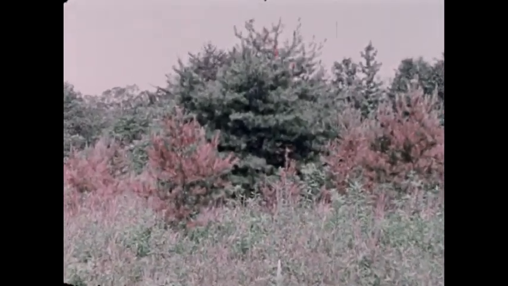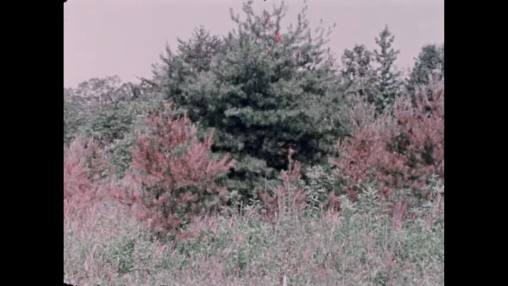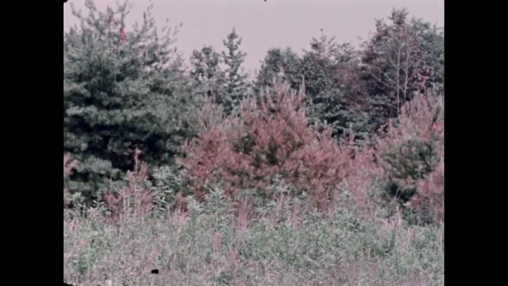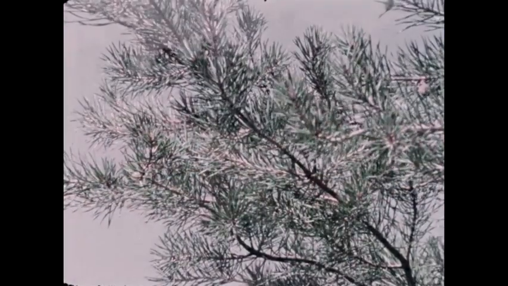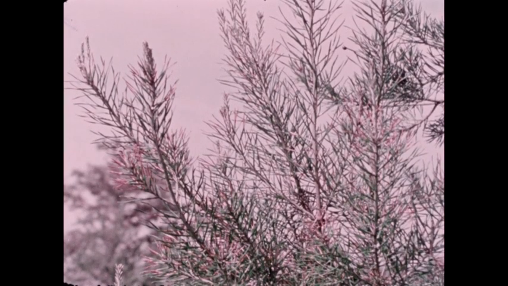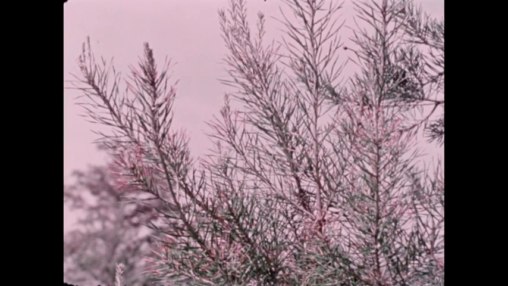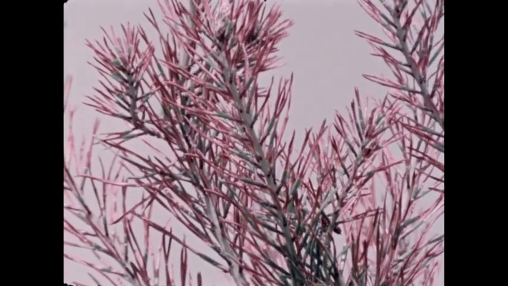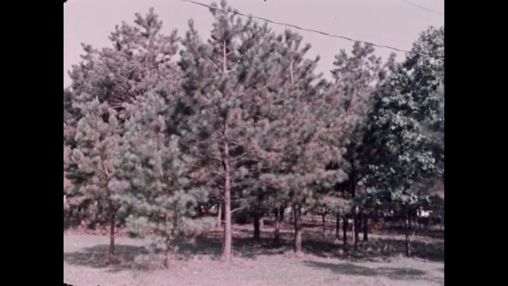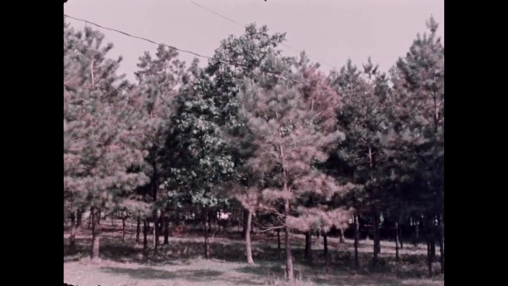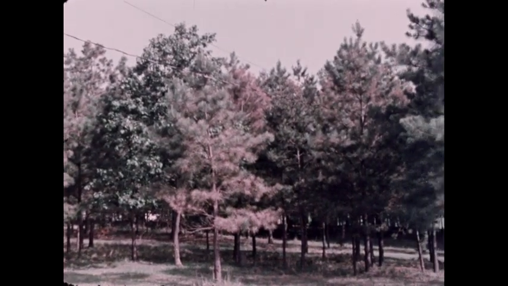Here, a stand of Virginia pine exposed to sulfur dioxide from a coal-burning source contains trees that show little or no injury to those with severe injury, stunting and extensive needle burn. This tree shows little signs of injury. This one shows signs of being moderately susceptible. And this one shows signs of severe susceptibility. This stand of loblolly pine, also exposed to sulfur dioxide, again shows the difference in susceptibility within a species to injury from air pollution.